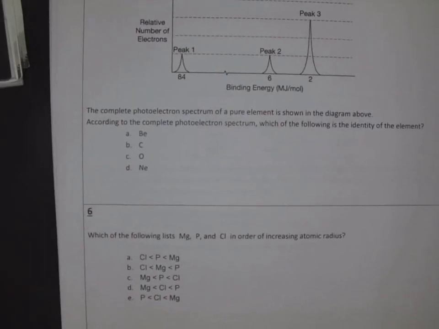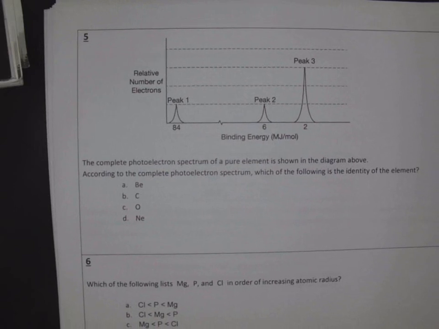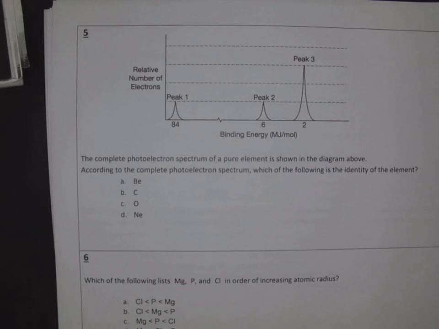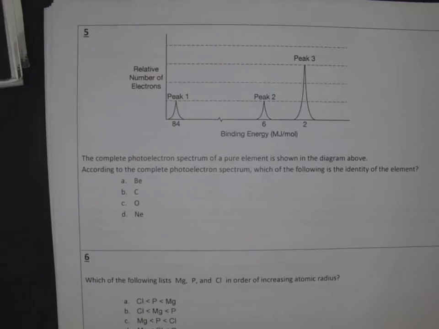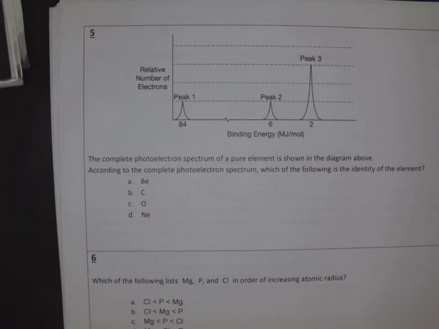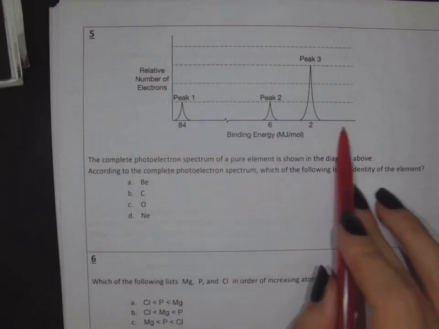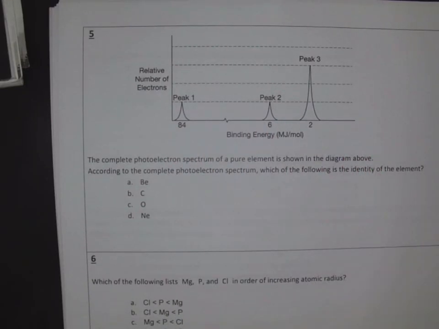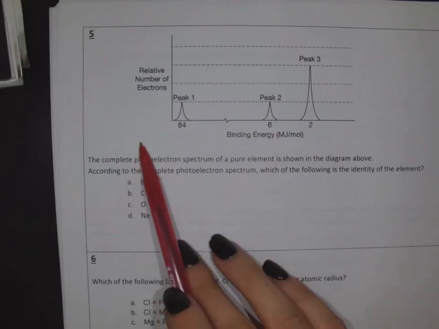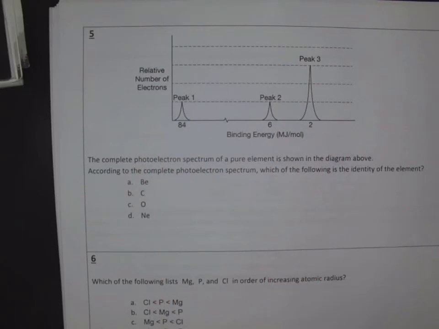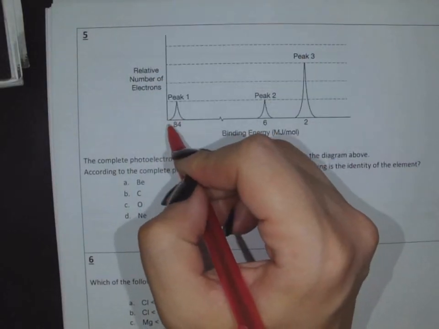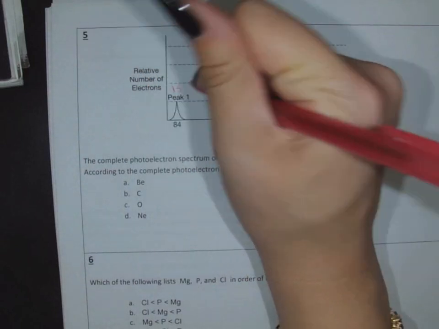Number 5. The complete photoelectron spectrum of a pure element is shown in the diagram above. According to the complete photoelectron spectrum, which of the following is the identity of the element? For electron spectrums, the first thing is to check my x-axis and see where energy is the highest and where it's the lowest. Typically, they have the highest on the left and the lowest to the right, which is unusual. The reason is that electrons closer to the nucleus require more energy to pull them away. So when energy is highest to the left, that's our 1s peak.